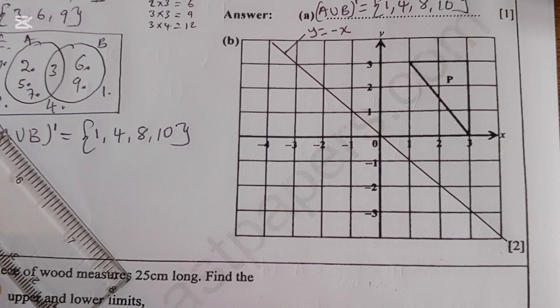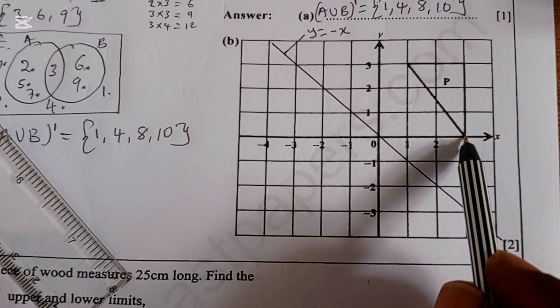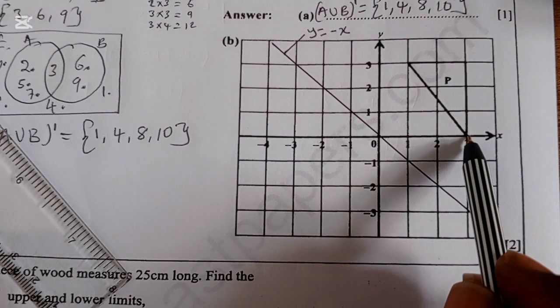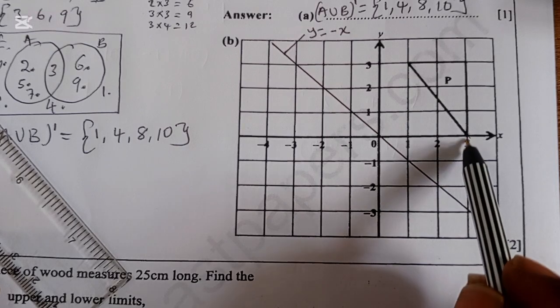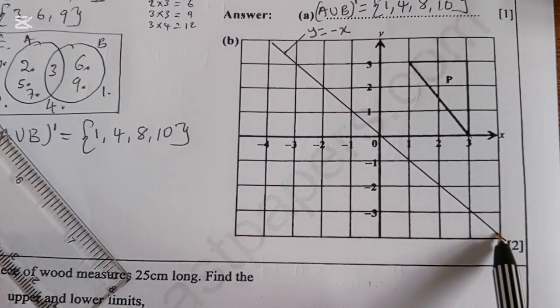Under a reflection, this is a diagonal line. So for us to be counting the points, we need to be counting diagonally. There is no need for you to be going like this; you have to be going diagonally across the box, because this line is also cutting diagonally.